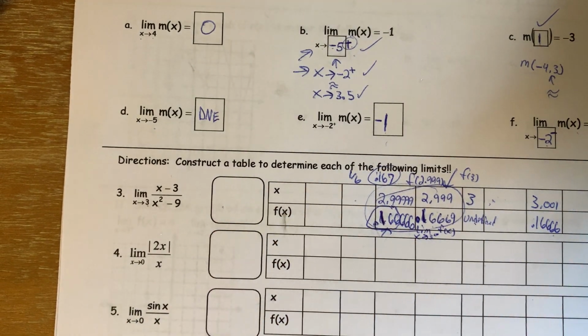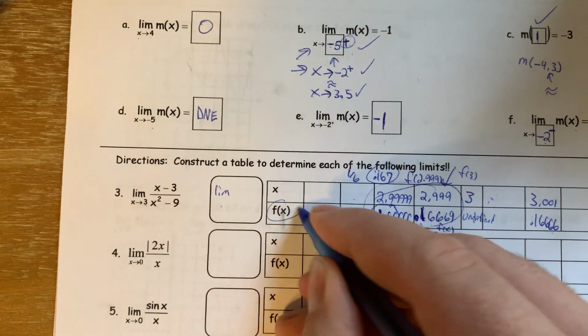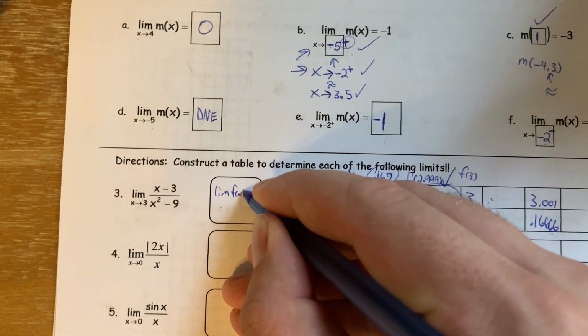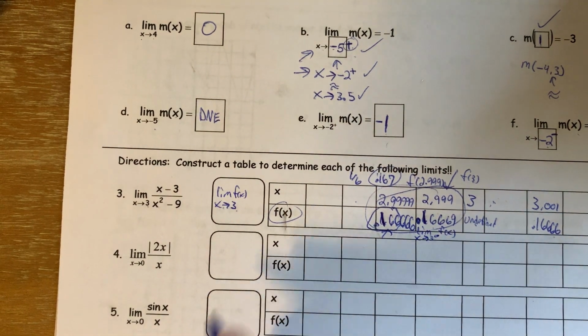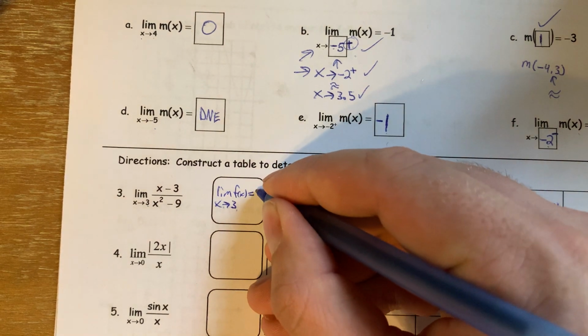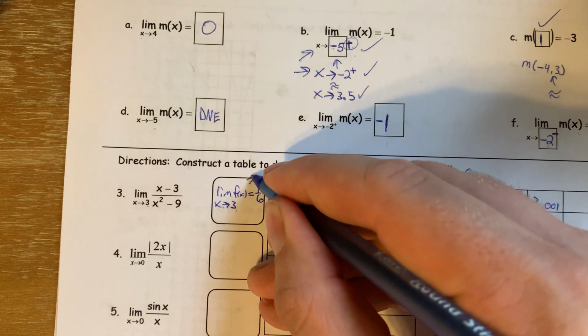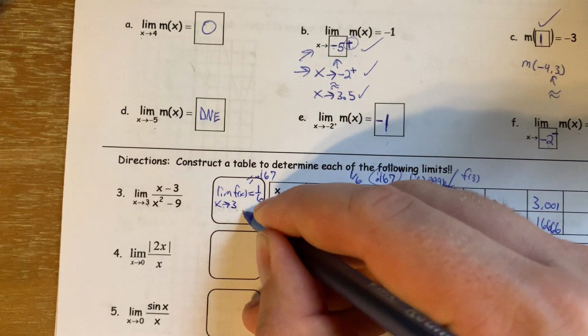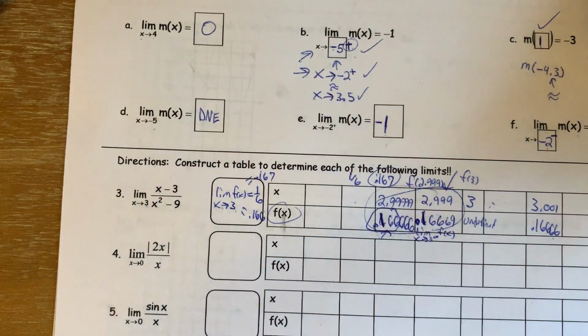So how do we write that limit overall? We write the limit of f of x as x goes to 3, and since it's from both sides, we don't need a plus or a minus, equals 1/6. That's the best answer. But you also could have put equals 0.167 or even 0.166, and that would be okay. It's always okay to round to 3 decimal places.